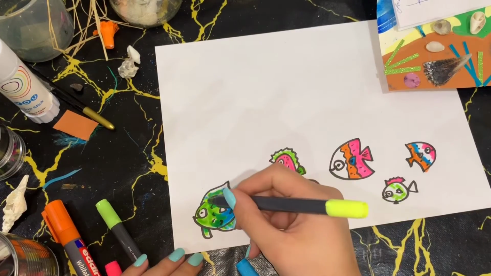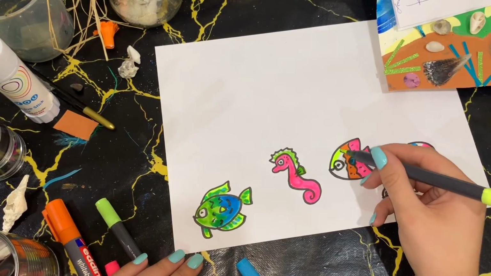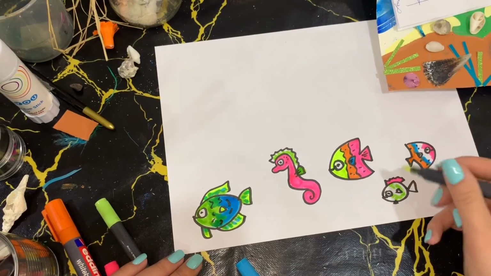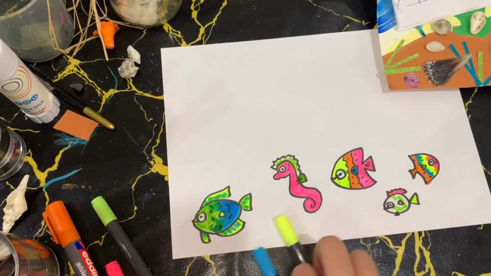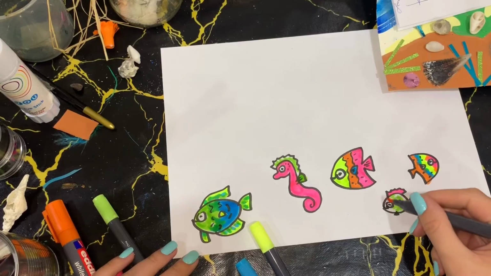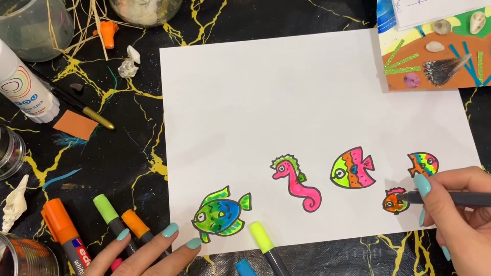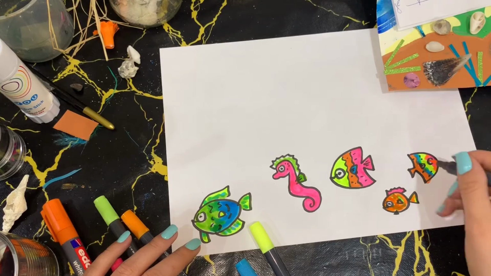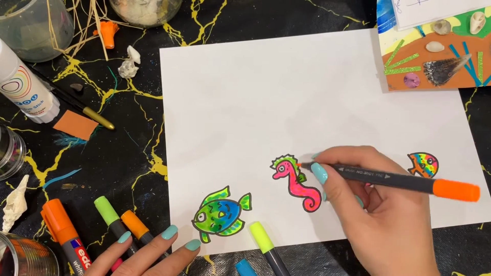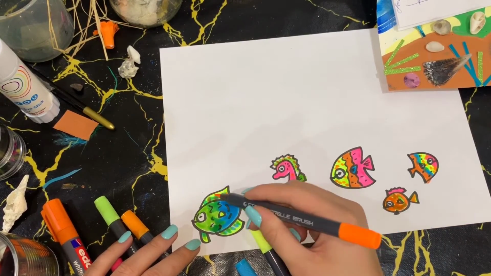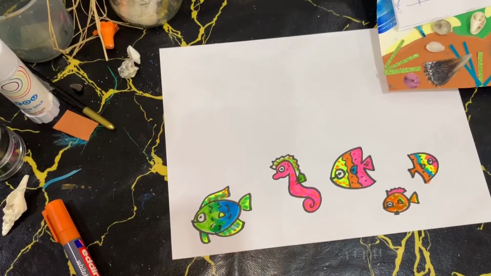Now I will choose this bright fluorescent yellow, so our fishes will stand out and they will be really beautiful. They are already so cute. What else? Maybe some orange for this small one, and this another fluorescent. And we can add dots if you want. I think these bright colors are really nice.